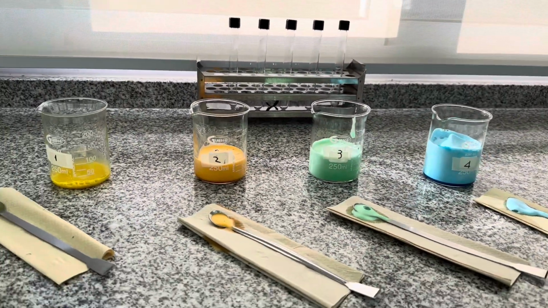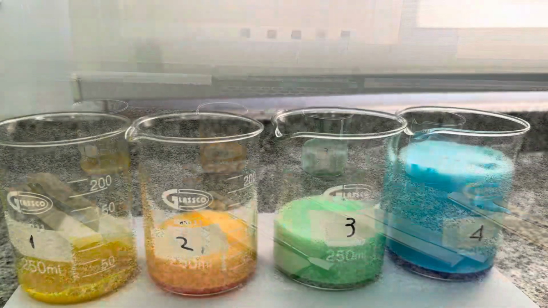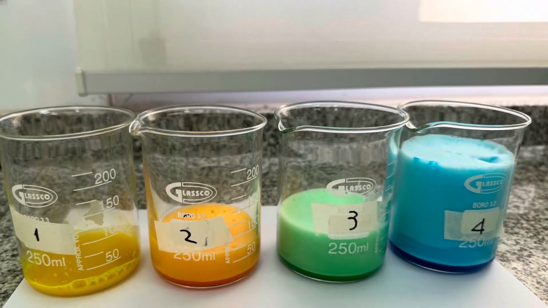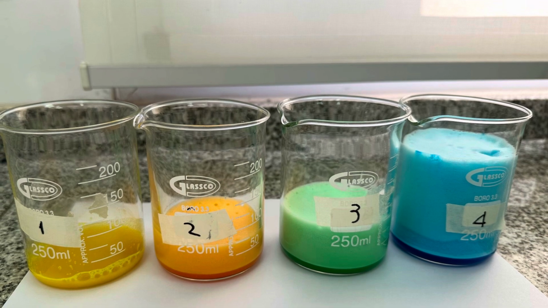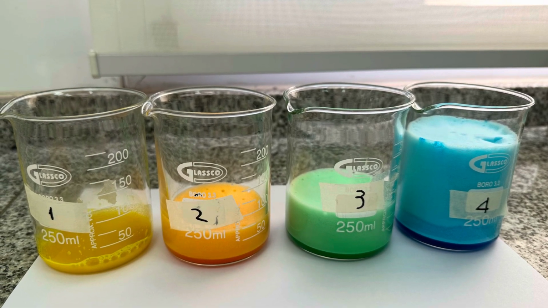Finally, when all 4 flasks are placed next to each other, we can observe that flask number 1 has no foam, flask number 2 has some foam, flask number 3 has more foam, and flask number 4 has the most foam. Why?